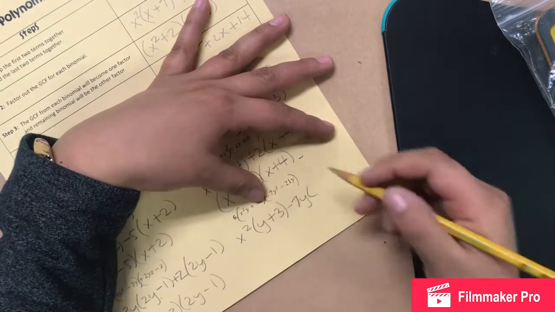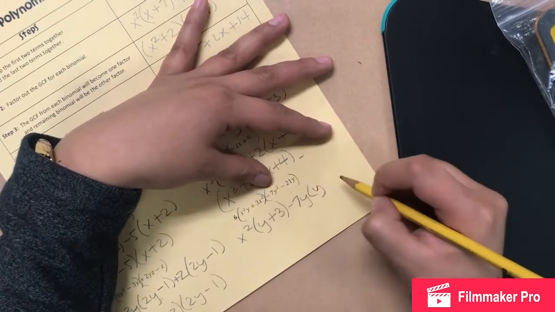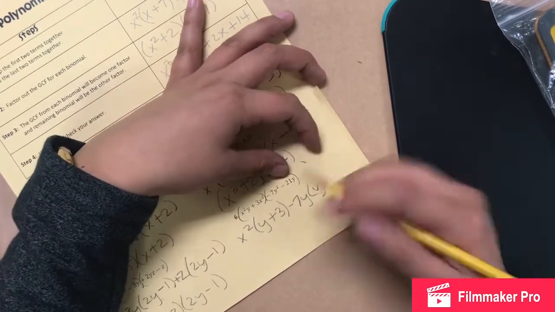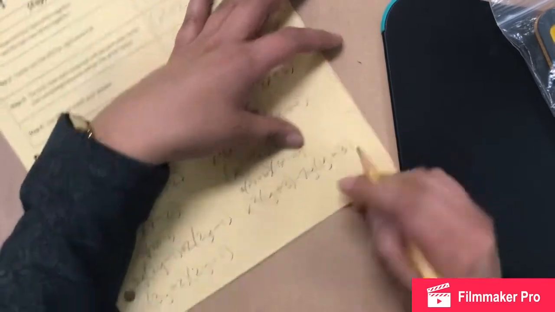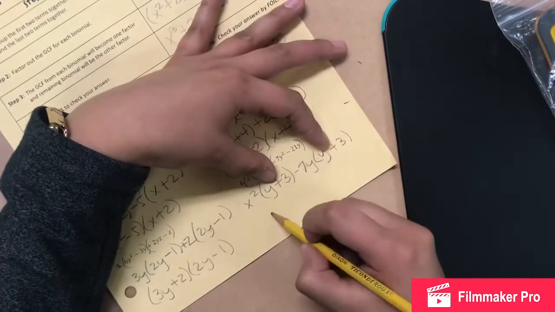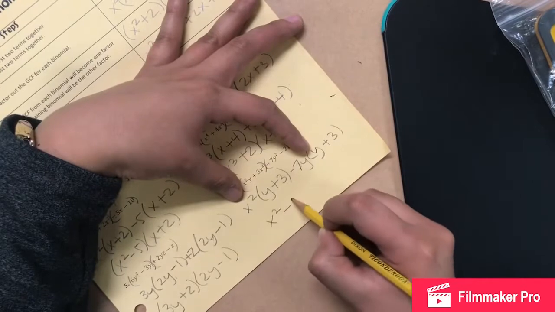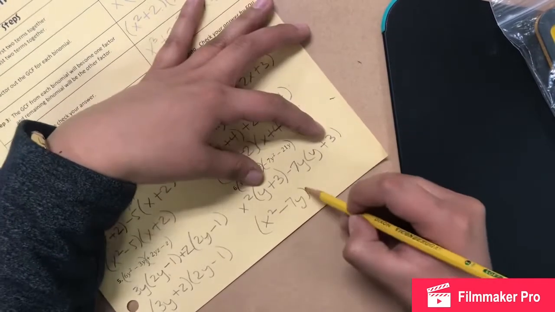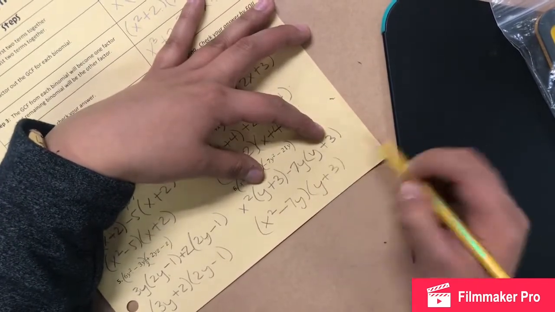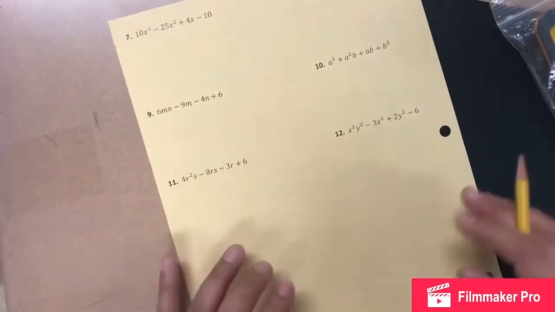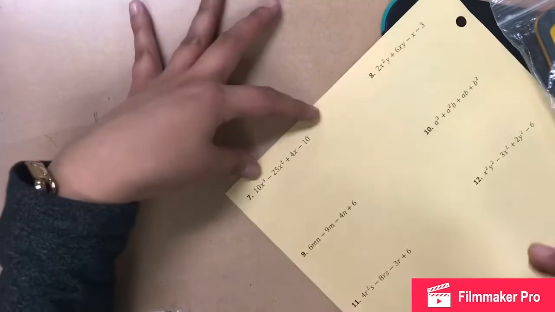Negative 7y squared divided by negative 7y is just y, and negative 21y divided by negative 7y is positive 3. Again, my two binomials match up, so my GCFs are x squared minus 7y, and then my second binomial is y plus 3.